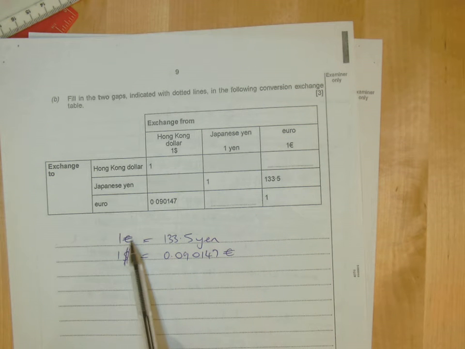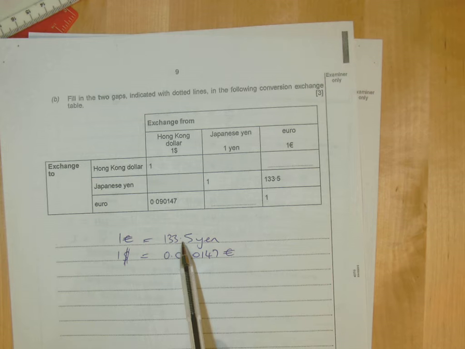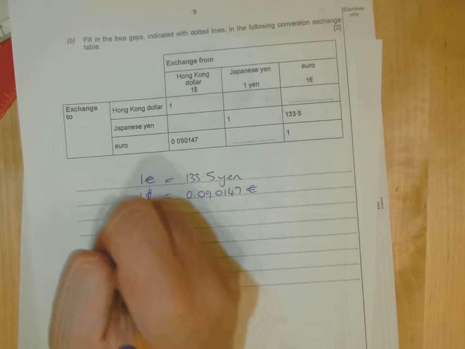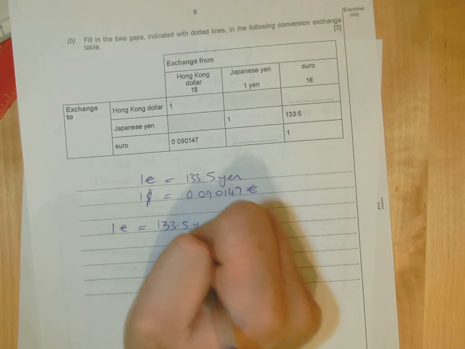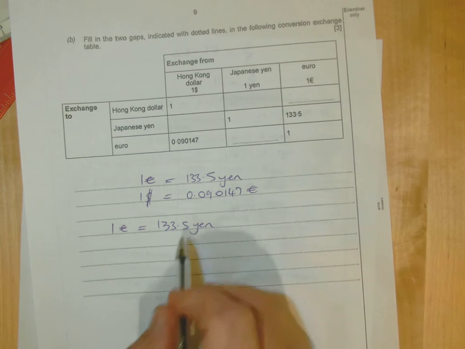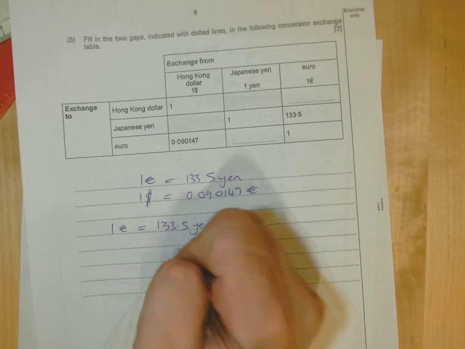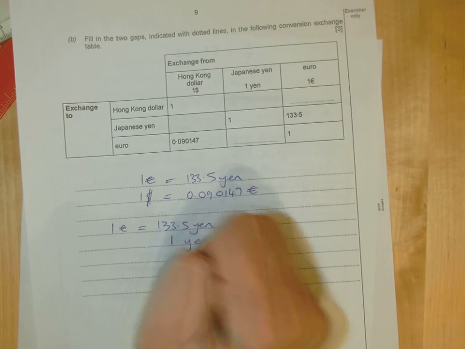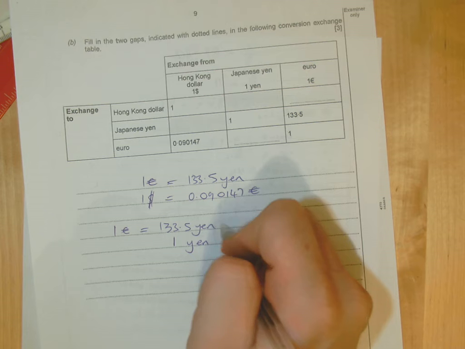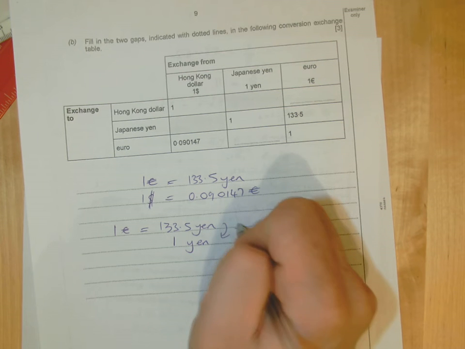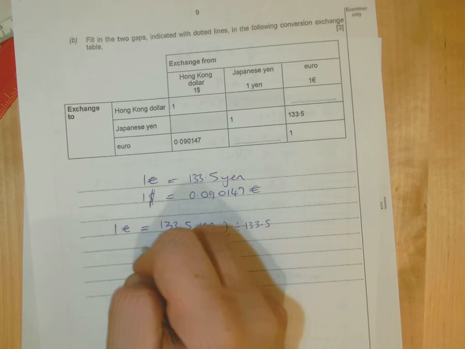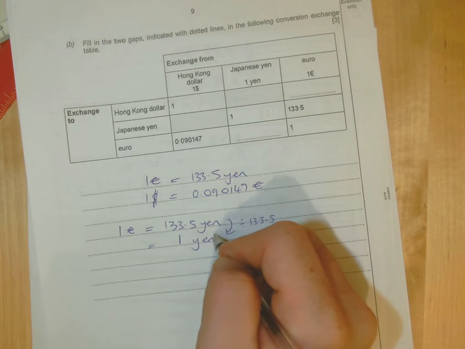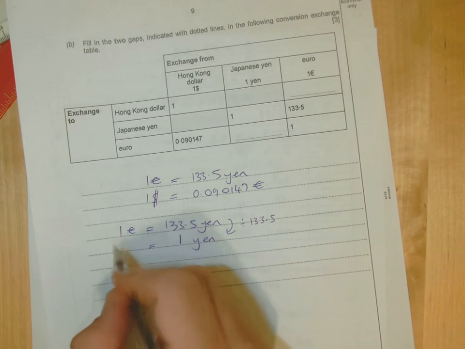Well, if €1 is worth 133.5 yen, we can work out what 1 yen is. Okay, so that's the first step. €1 is 133.5 yen. So to work out what 1 yen is, of course we need to make this smaller. We need to divide by 133.5, so scaling it down. Okay, so you get 1 yen, but of course if you're making this smaller, dividing it by 133.5, you need to do the same here.